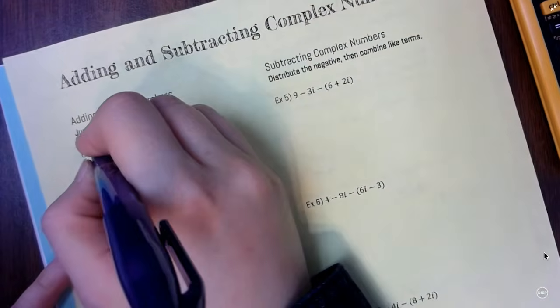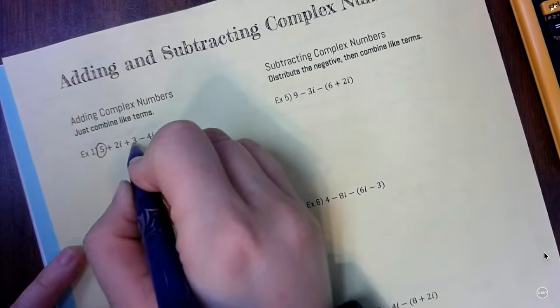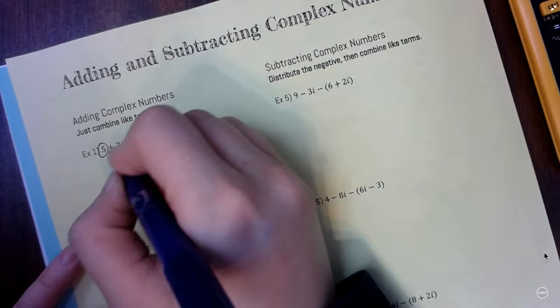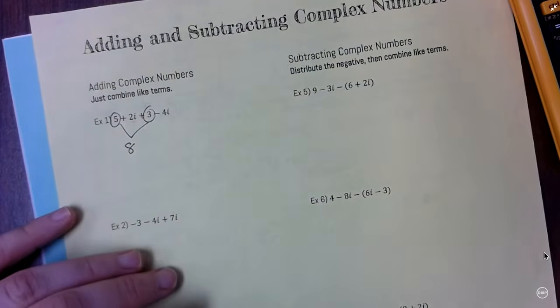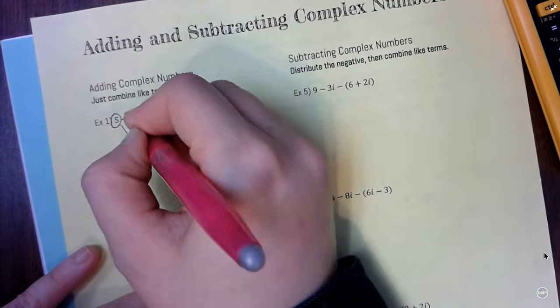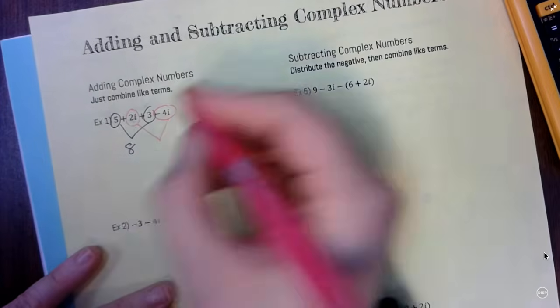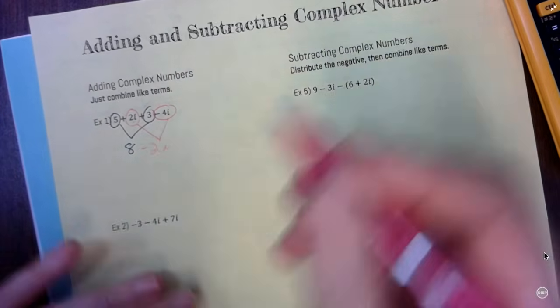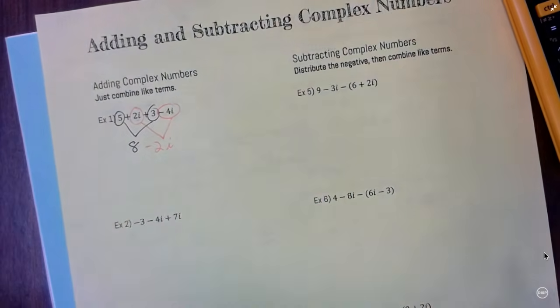That's it. So when I have 5 plus 2i plus 3 minus 4i, I'm just going to combine the 5 and the 3 because they're both real. And I'm going to combine the 2i and the negative 4i because they're both imaginary. So 2 minus 4 is negative 2i. So there's your answer, 8 minus 2i.